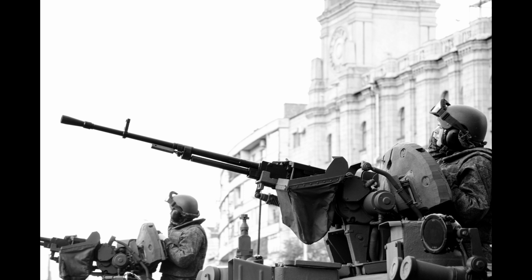Causes of World War I. The causes of World War I can be traced back to a combination of long-term structural factors and immediate triggers. Some of the key causes include nationalism. The late 19th and early 20th centuries witnessed a surge in nationalist sentiments, with various ethnic groups striving for independence and self-determination. This led to tensions within multi-ethnic empires such as Austria-Hungary and the Ottoman Empire.